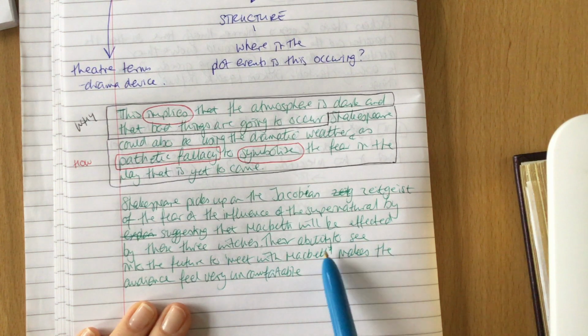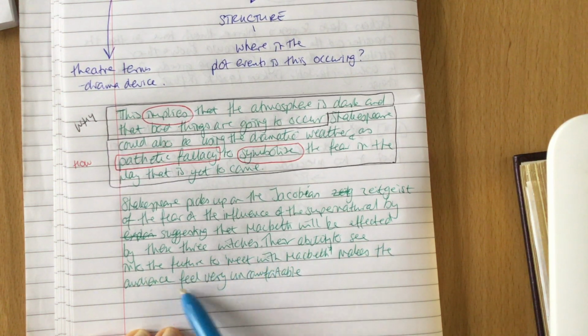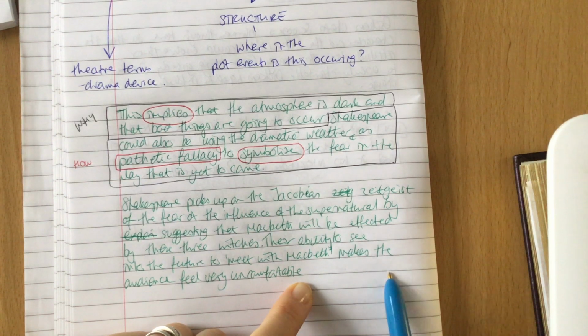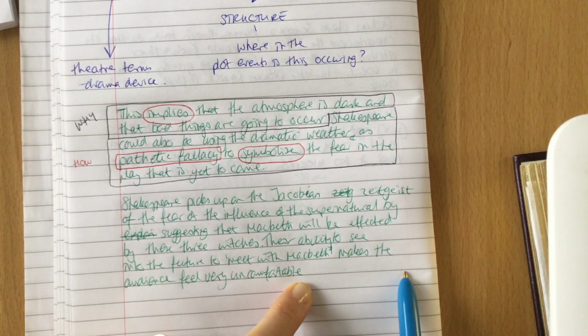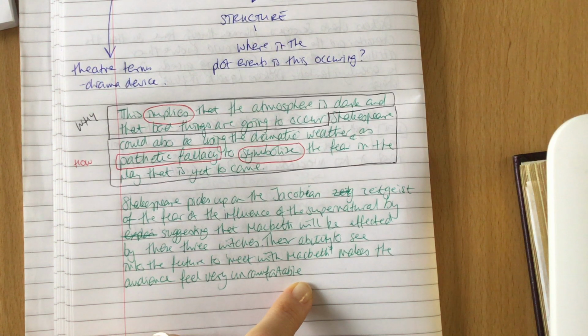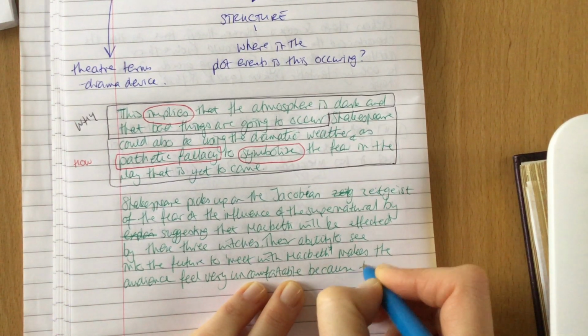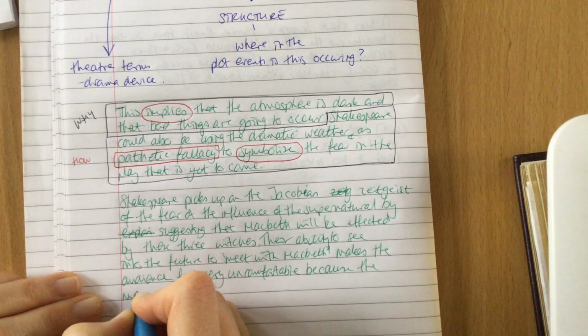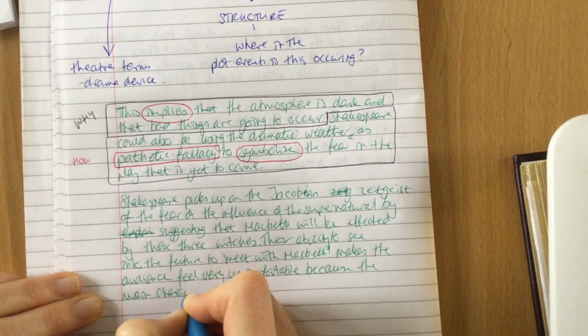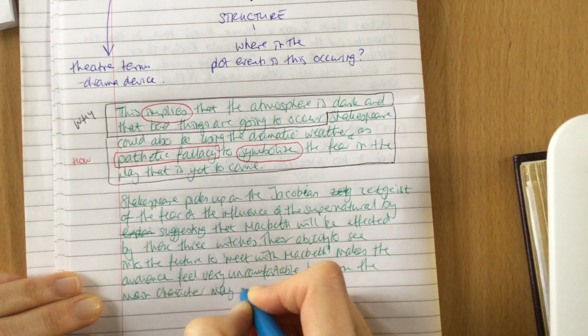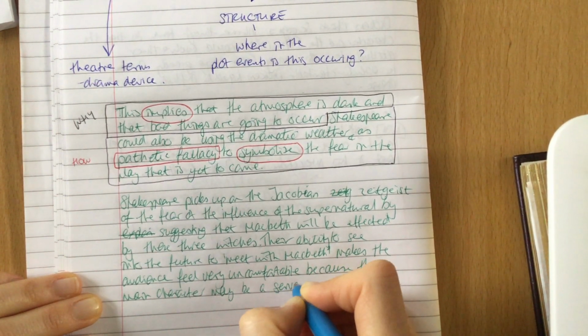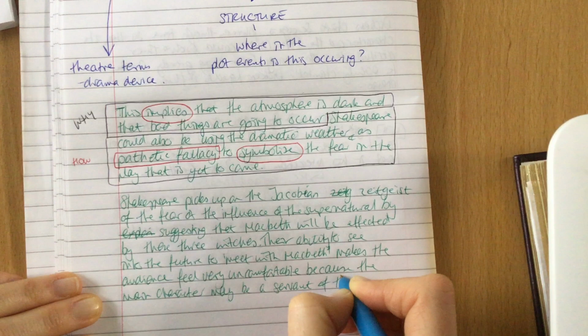So their ability to see into the future to meet with Macbeth makes the audience feel very uncomfortable because our main character could be a servant of the devil. Yeah? Okay. Because he may be a servant of the devil.